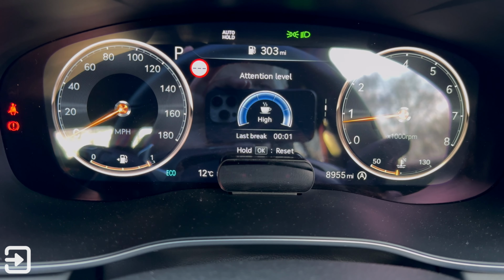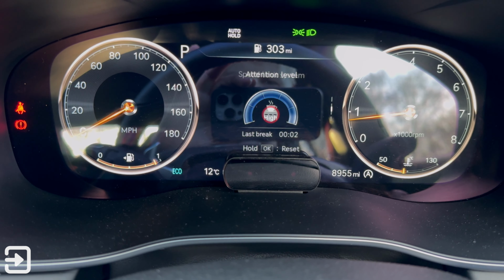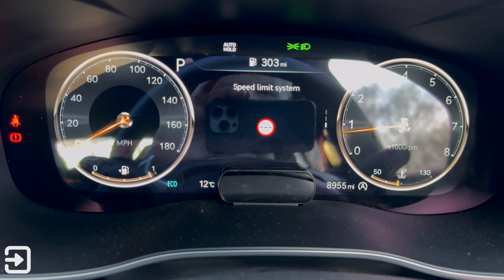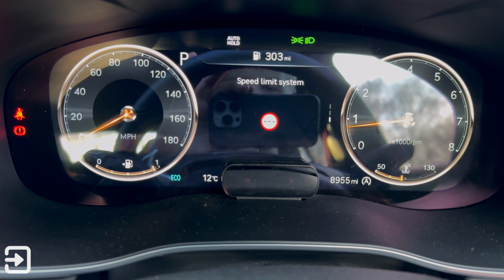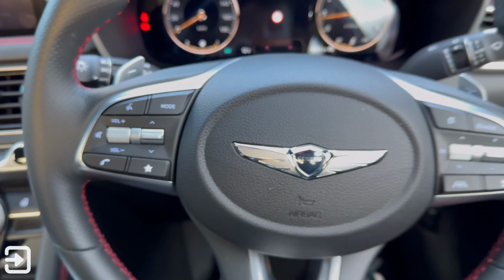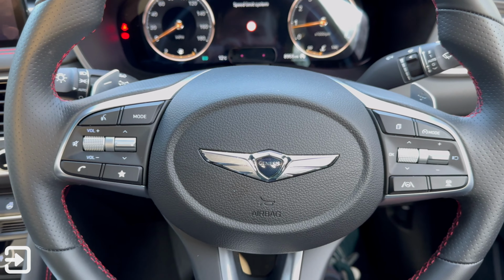We've also got attention level for the driver, speed limit system as well, so a lot of information in there, and then you can customize the view of sort of the change and the theme of the dials as well, which is quite nice. Steering wheel, got some actual physical buttons here, which is fantastic.